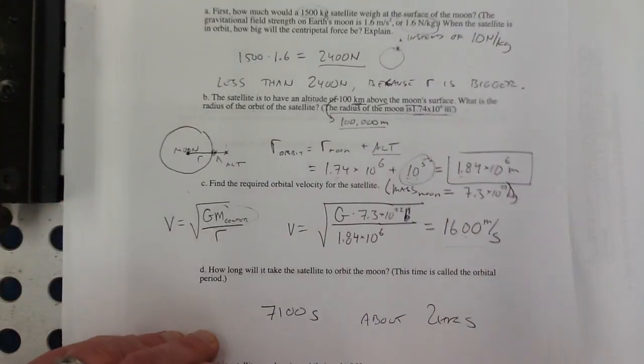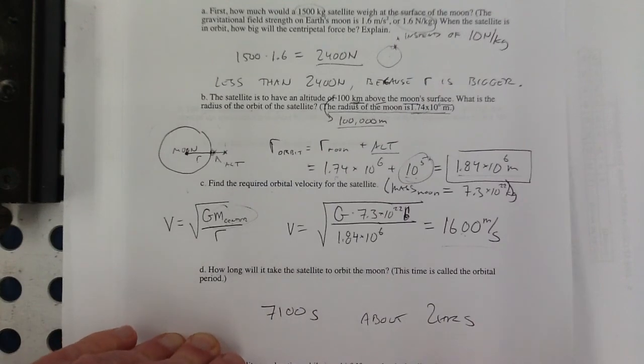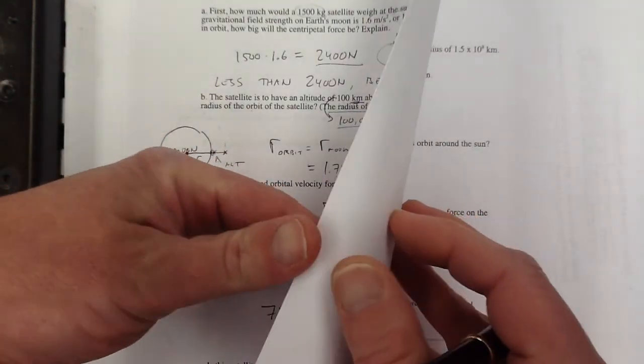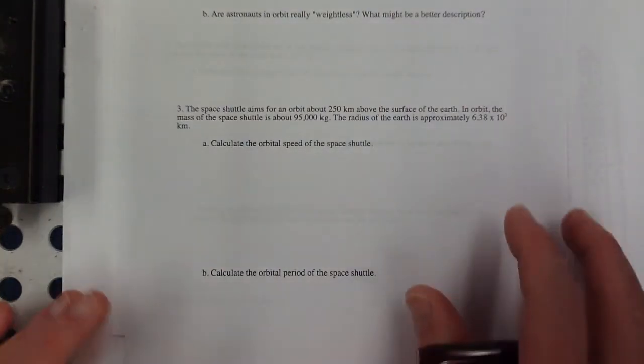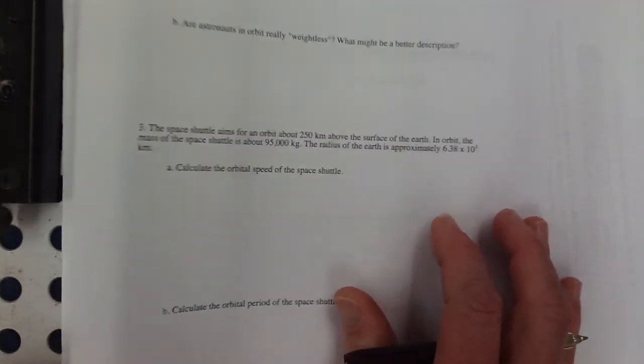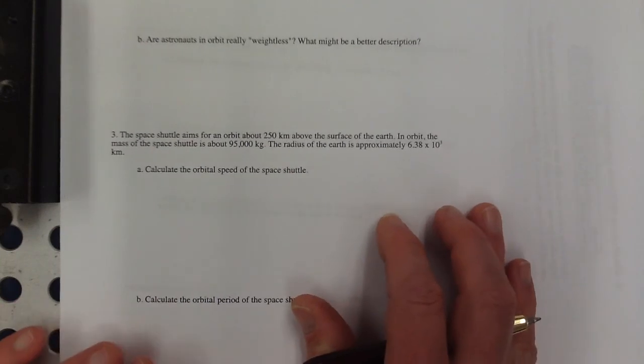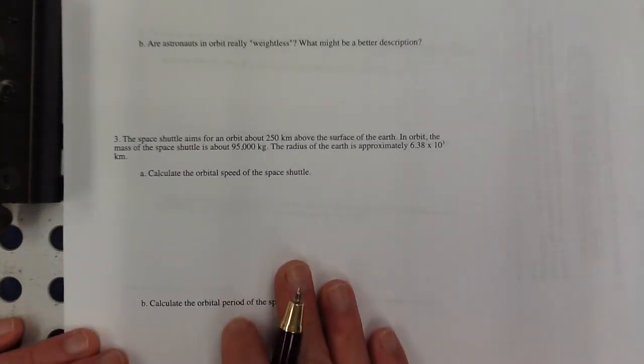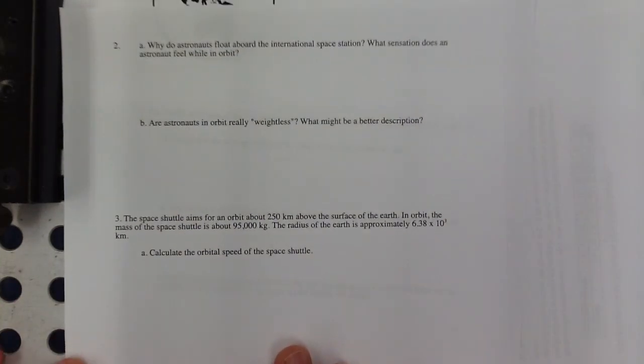All right, so there's a lot of calculator management in these problems. That's just the way it is, folks. Why do astronauts float aboard the International Space Station? So this is kind of a little bit of a tricky question here.